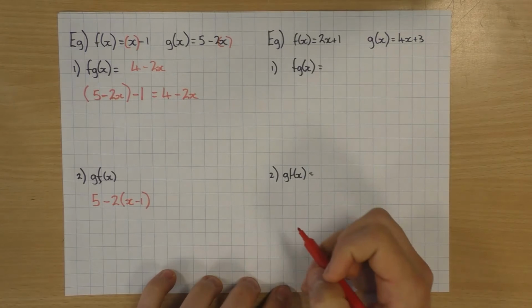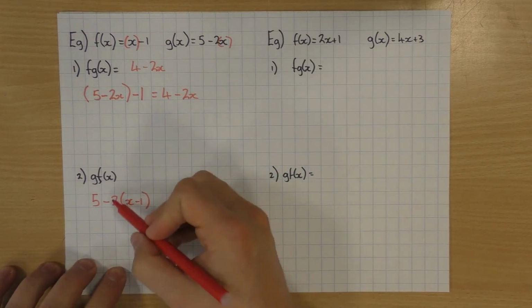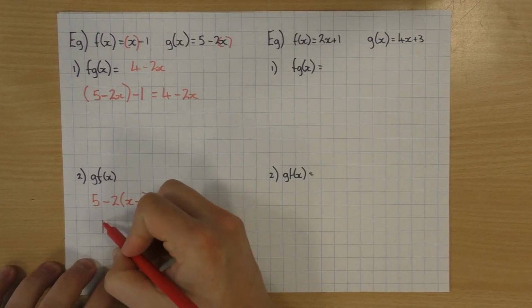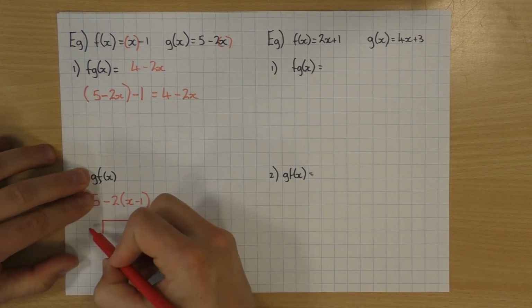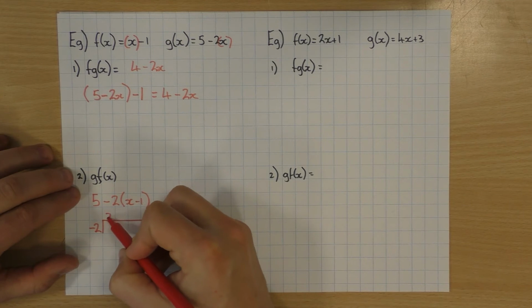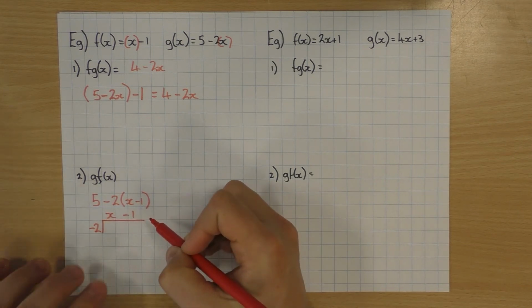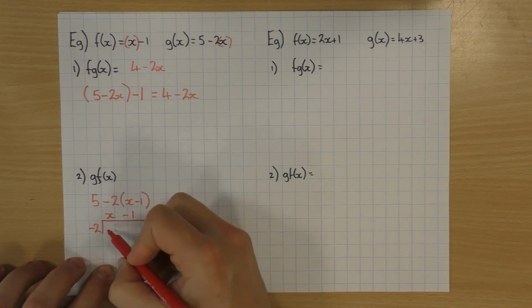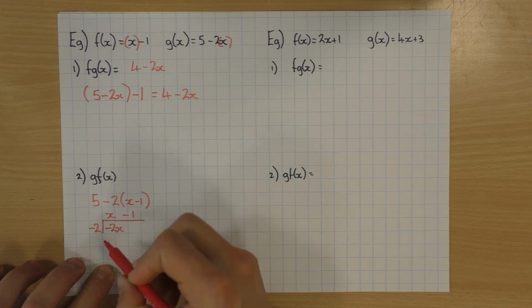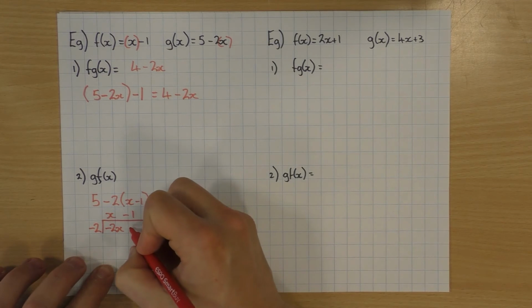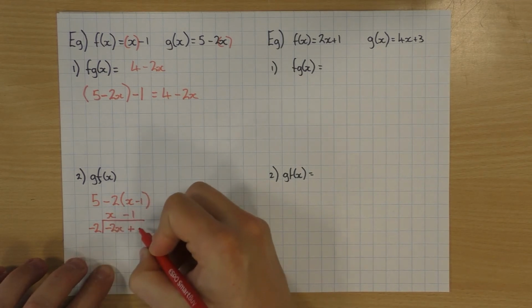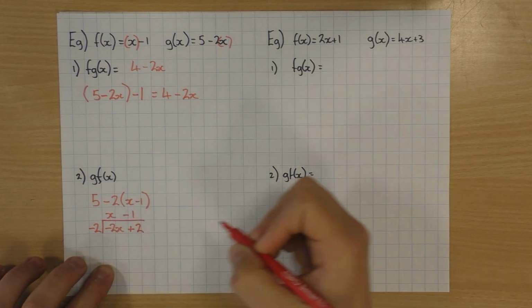And that's it. So, just like before, we've got some brackets. Let's expand them. So, be careful. That's a minus 2 on the outside. So, I'll put minus 2 on the outside, and then x minus 1 on the inside. Minus 2 times x is minus 2x. Minus 2 times minus 1, well, that's a minus times a minus, which is going to give me a positive, and obviously 2 times 1 is 2.